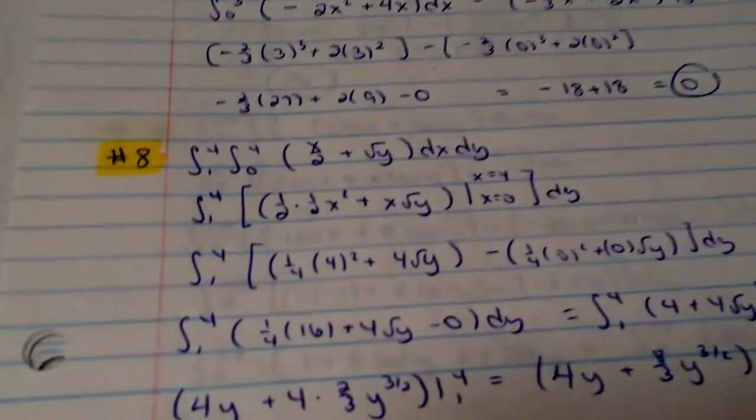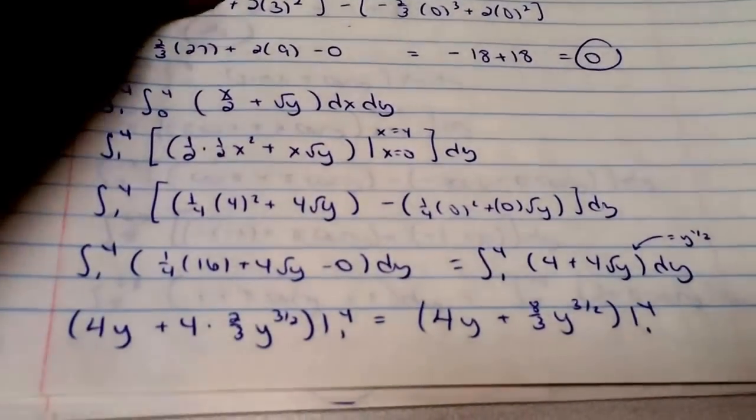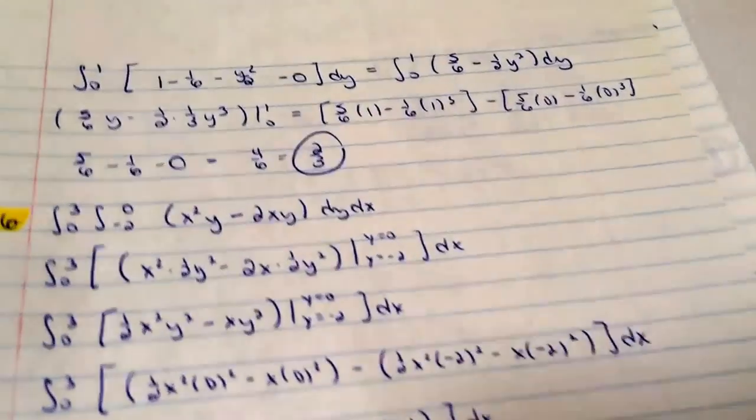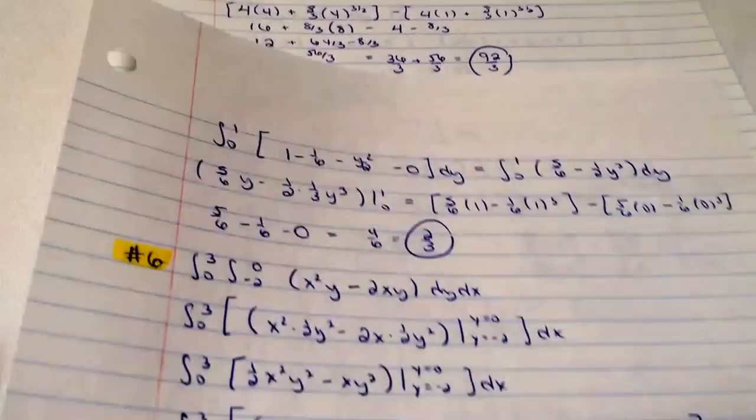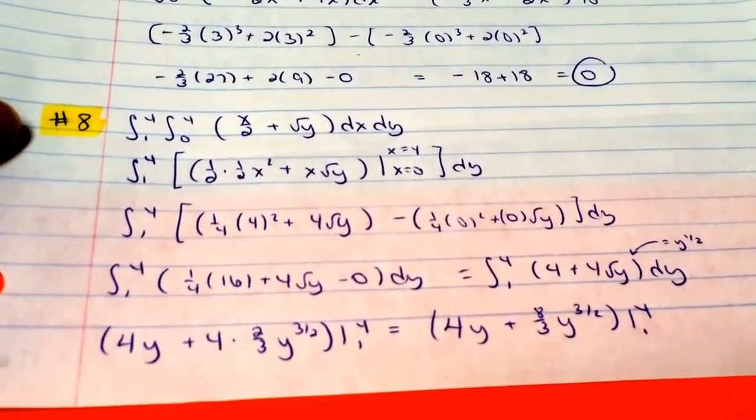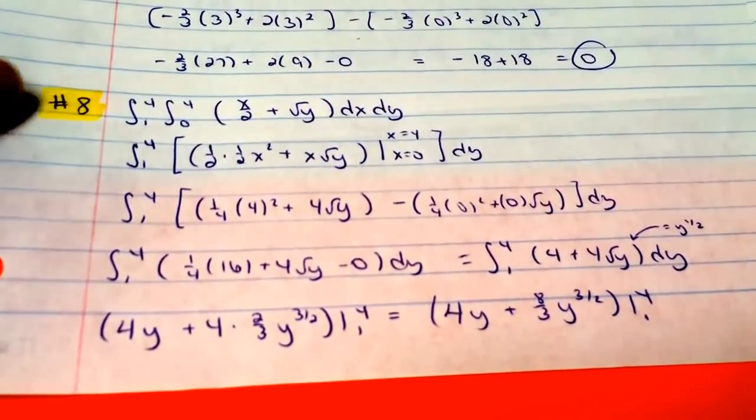All right, so this one's on 2 different pages. So let me tell you the answer first so you know whether or not you need to pause it. The answer is 92/3. So if you didn't get 92/3, here's part of the work. So you can pause it here and check, see if you made any mistakes in this part of the work.